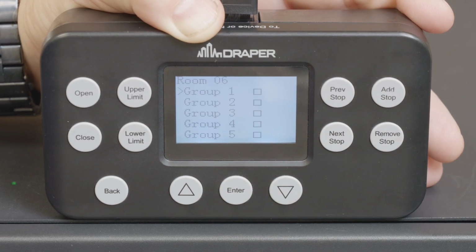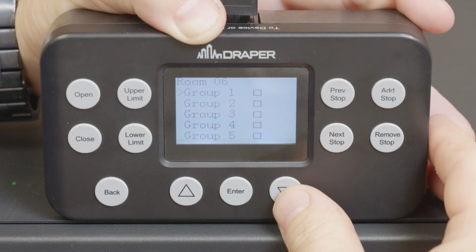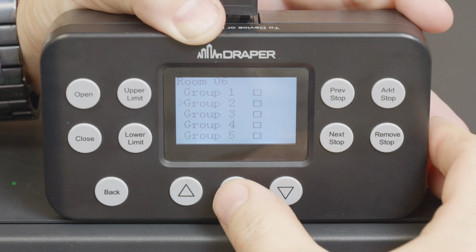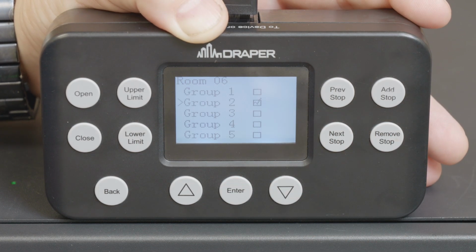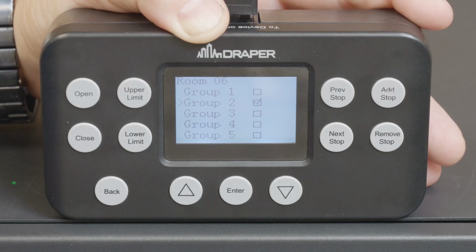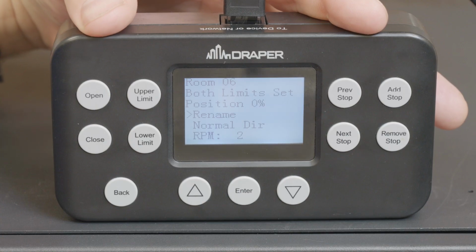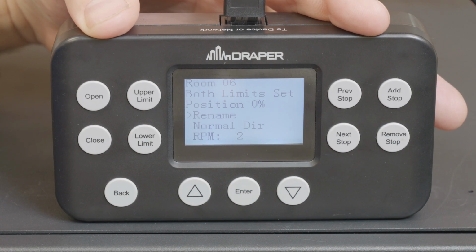From here, I am going to be given 64 available groups to choose from. You navigate to the group you would like this motor to be a part of, hit Enter. The box to the side of the group will be checked. That is the indicator to let you know that this motor is now part of this group. That covers the DC specific additions to the motor limit tool.